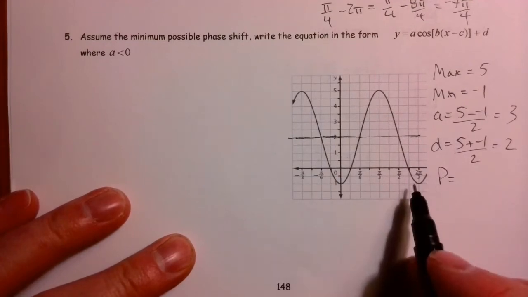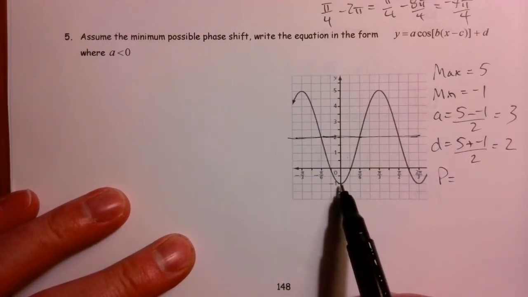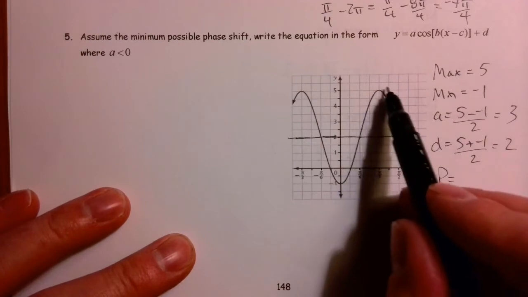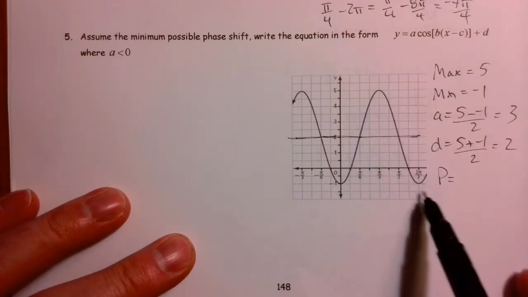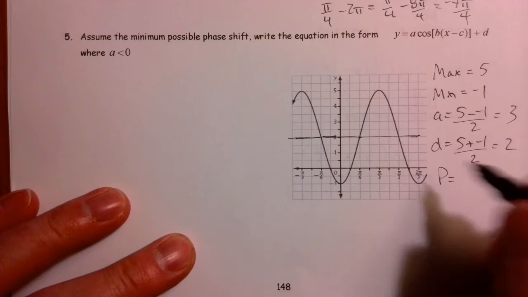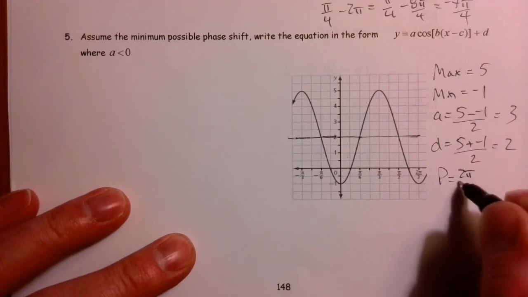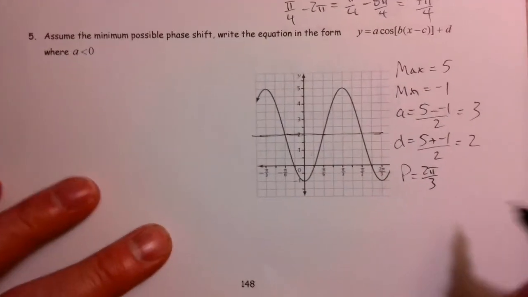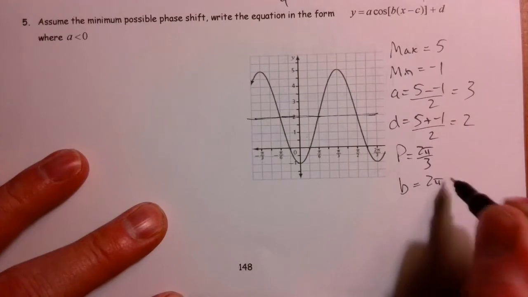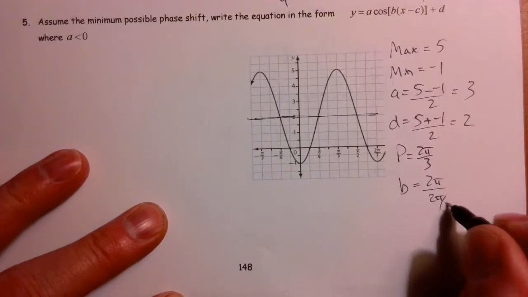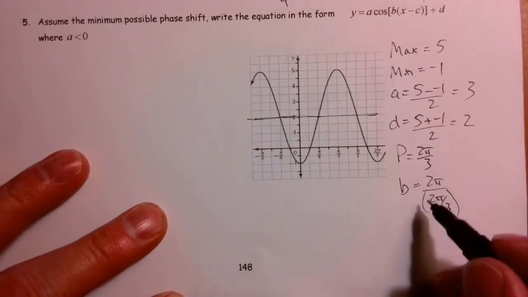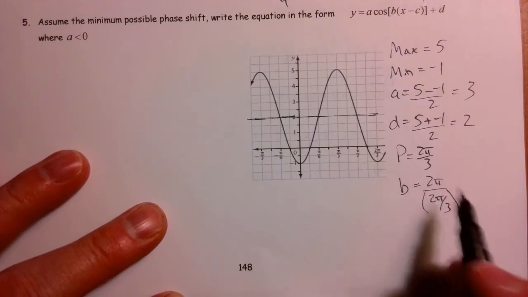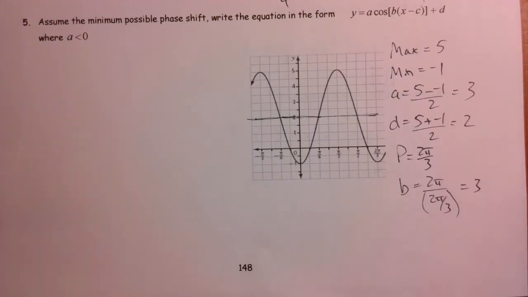Actually, I can see the period right now because I've got the low point here, a min, goes up. So that's 1, 2, 3, 4 quadrants. And it basically hits another min here, the next one at 2 pi over 3. So if I want the b value, that's going to be 2 pi divided by 2 pi over 3. The 2 pi's cancel. I'm dividing by 1/3, which becomes 3.